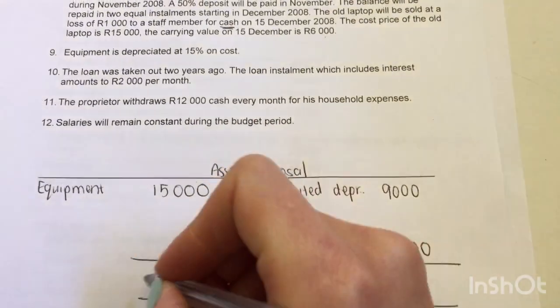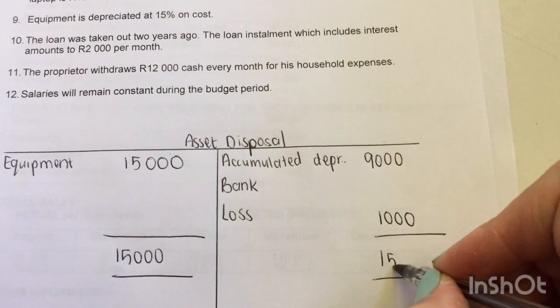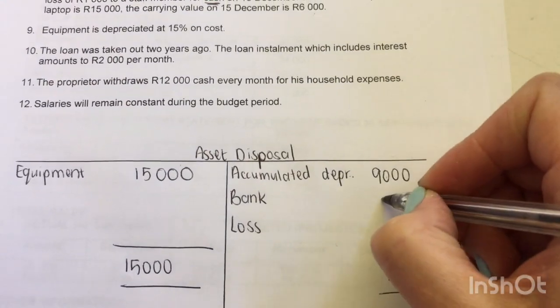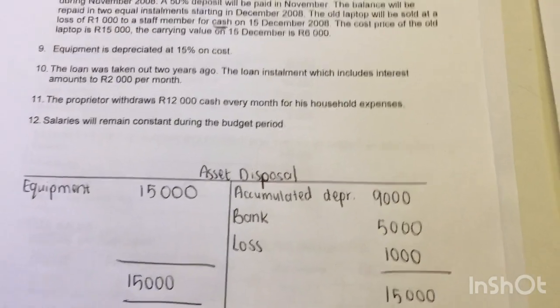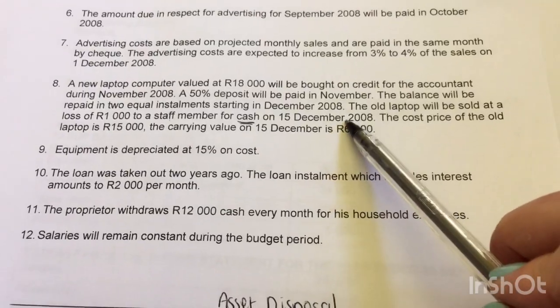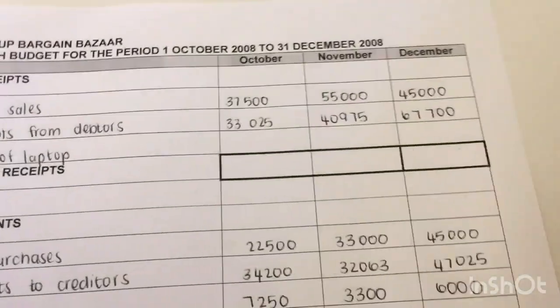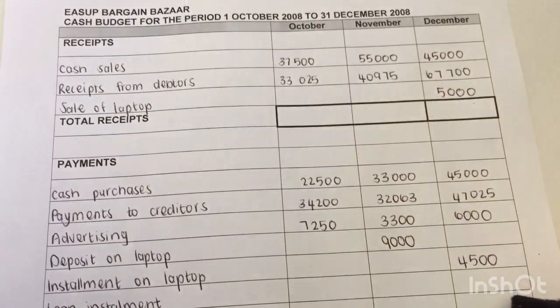And then I can work out if both sides must equal. Then I can work out that I will receive 5,000 Rand for this laptop. Now, when did I get the money? On the 15th of December. So I'm going to go to my cash budget and I'm going to fill in the 5,000 Rand in December.